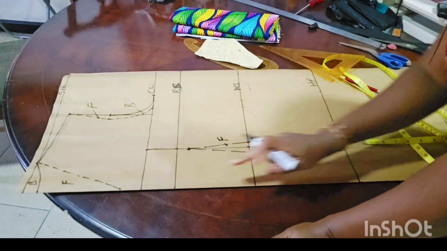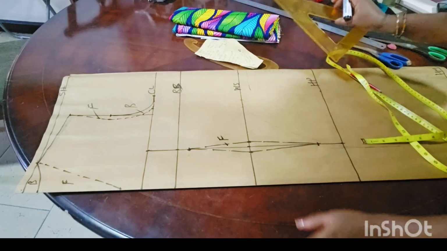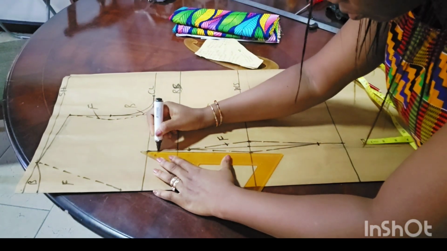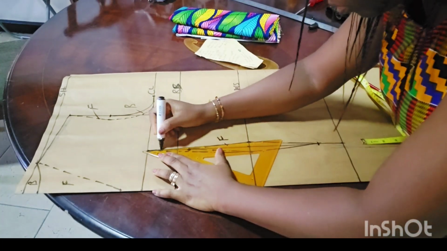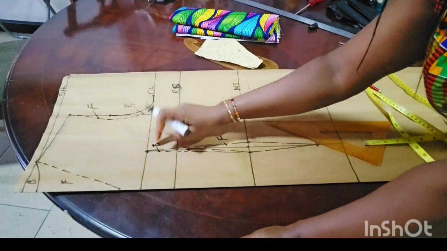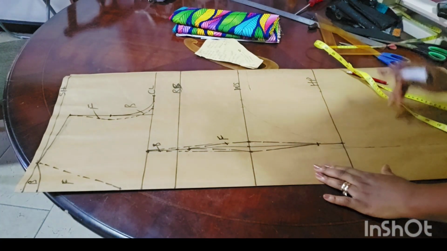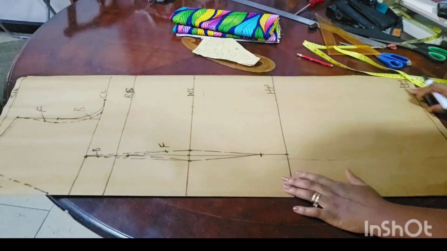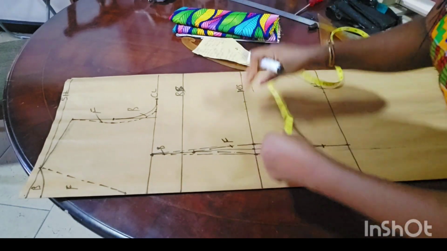Then for the back pattern, we are going to go above the bust line. We are going to connect from the chest line, so from the chest line, we just connect to the waistline. That is the difference between the front waist dart and the back waist dart. So this is the back waist dart. That's where the dart started from. So this is the hemline. Now we are going to be making that curve that we have.